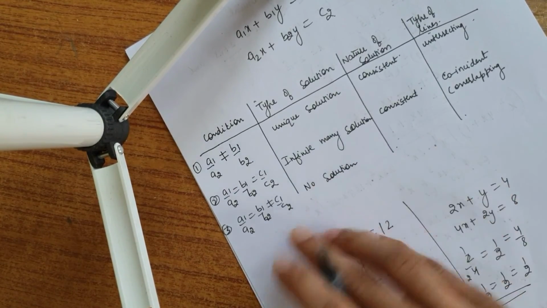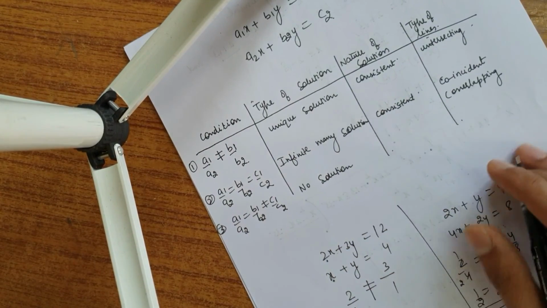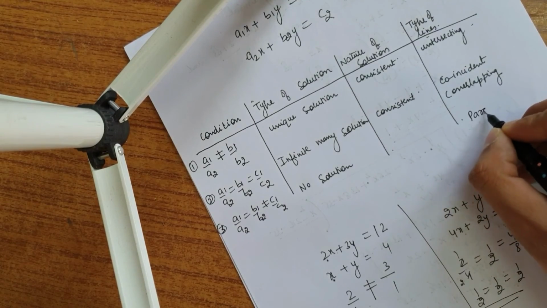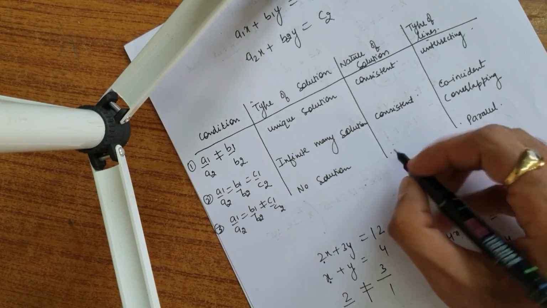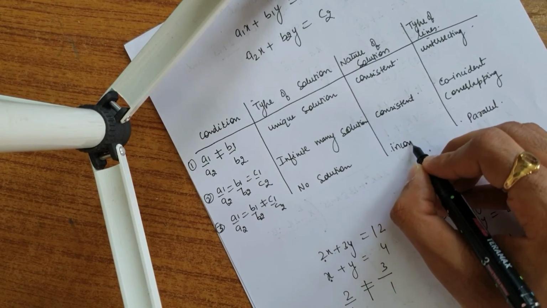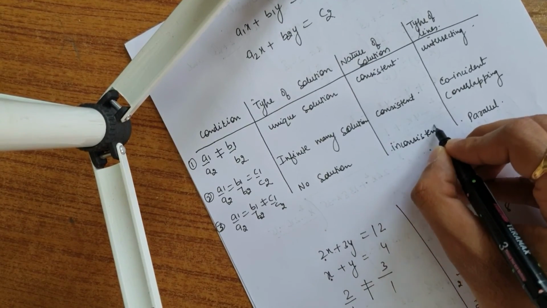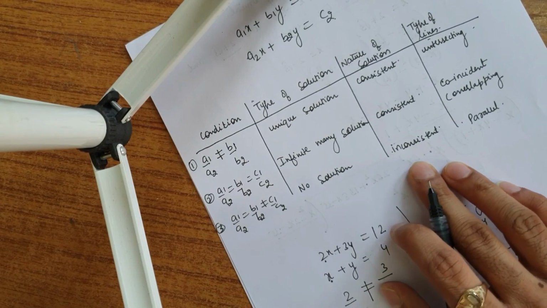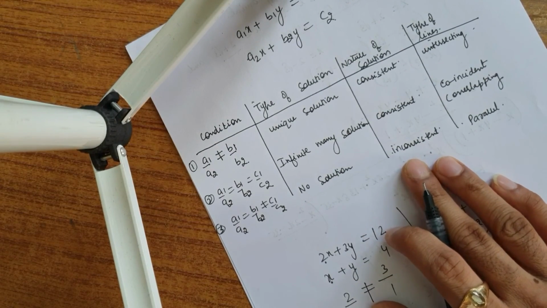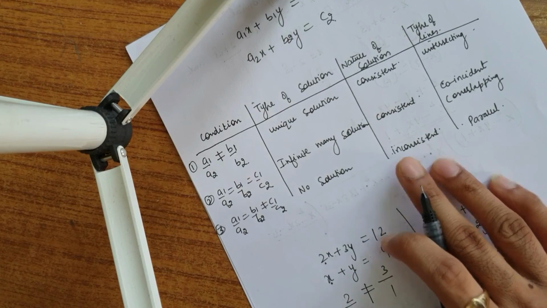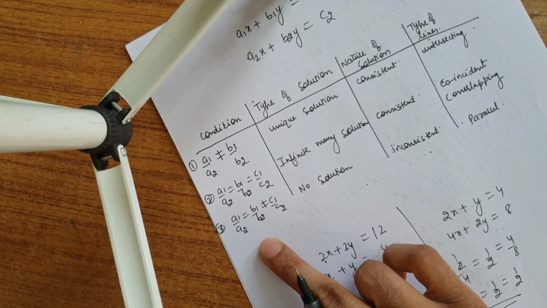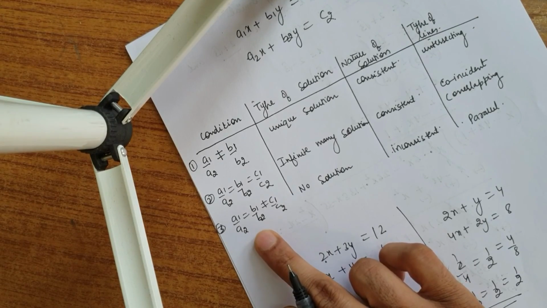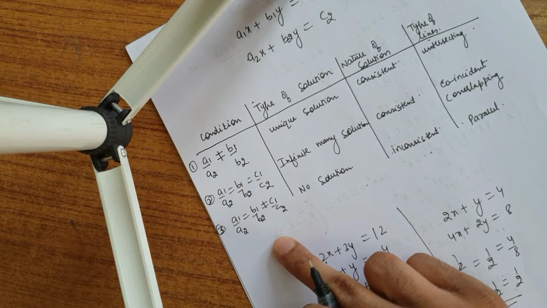In such a case the lines will always be parallel, as we have seen earlier, and the nature of solution is inconsistent. What does inconsistent show us? Since no solution exists, the nature is inconsistent. In this condition the ratios of the coefficients of x and y in both equations are the same, but the constant ratio is not the same.